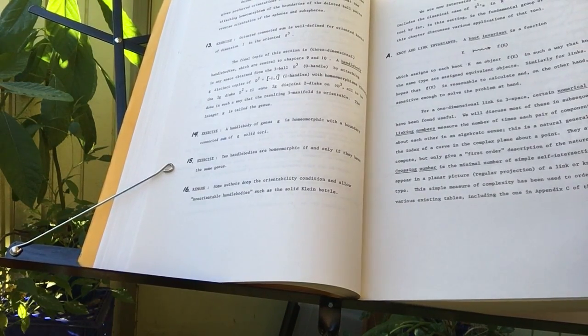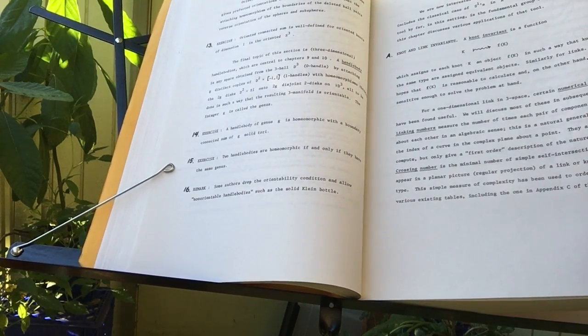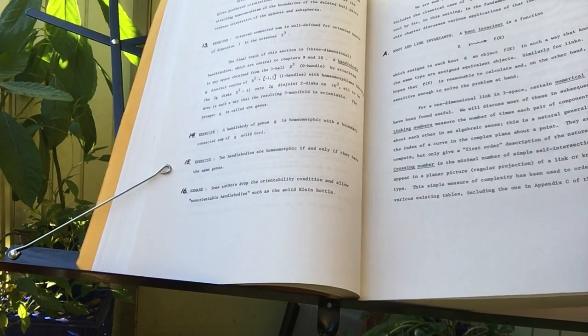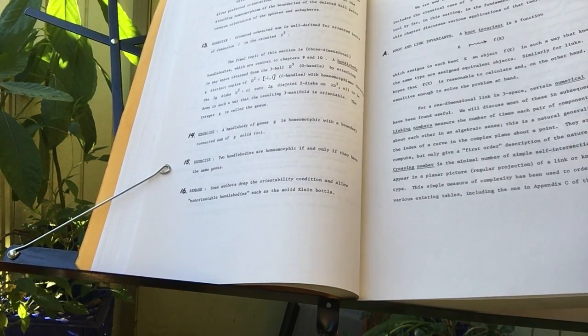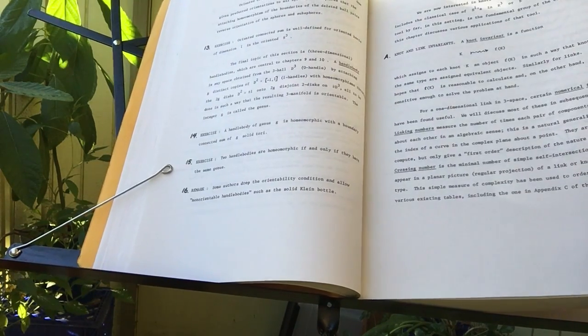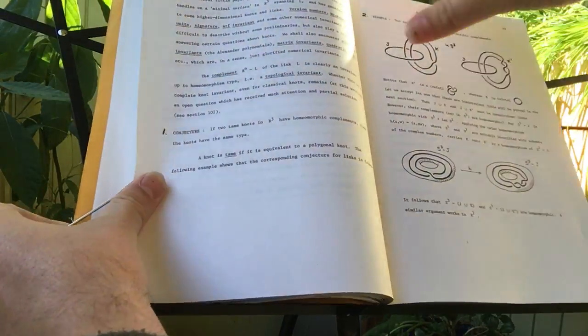Crossing number is the minimum number of self-intersections which appear in a planar picture, regular picture of a link or knot of given type. Oh god, there's more numbers.